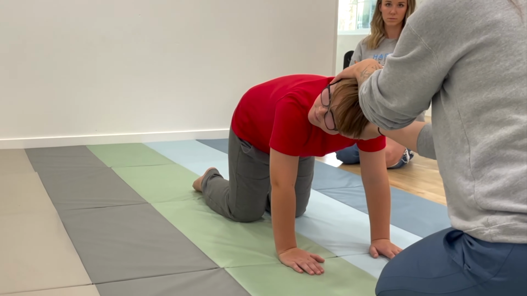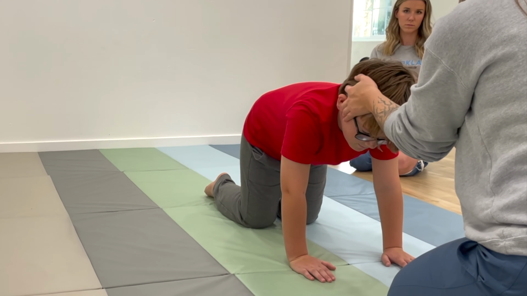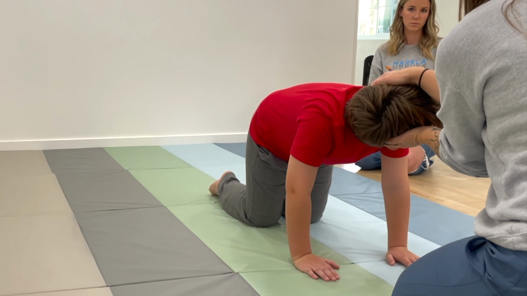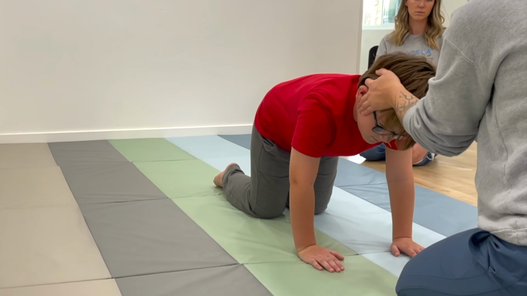When the child is actively completing a movement for testing primitive reflexes, we get a better idea of their range of motion, what their body is going to do naturally during these exercises and activities. Whereas if we are passively, say we're testing for the ATNR, and we are passively moving the child's head side to side, oftentimes it's not as accurate, not all the time.